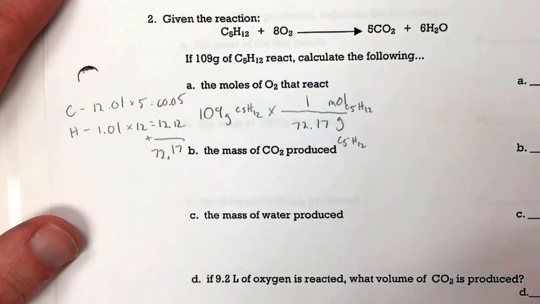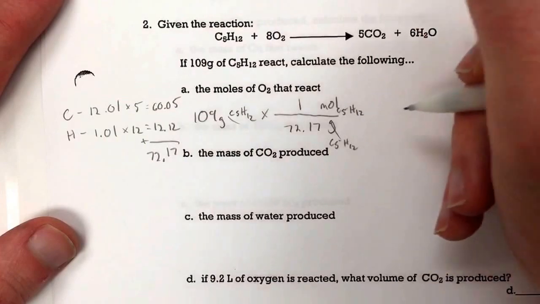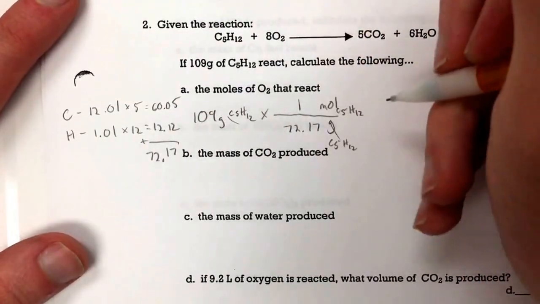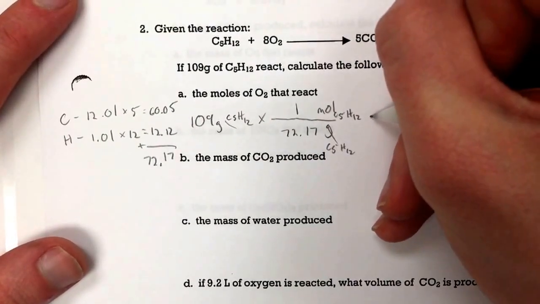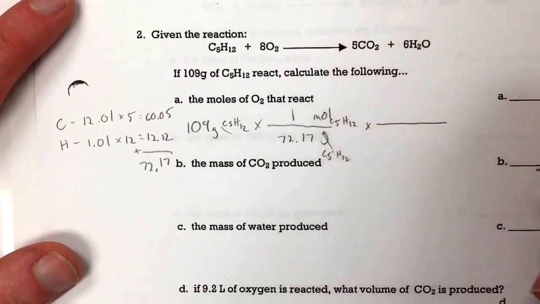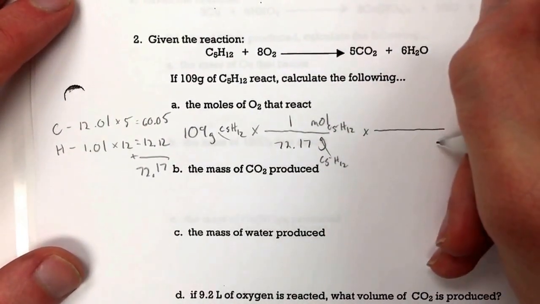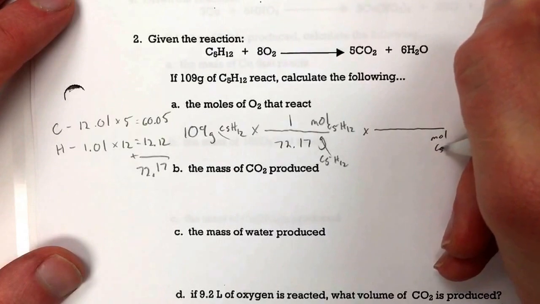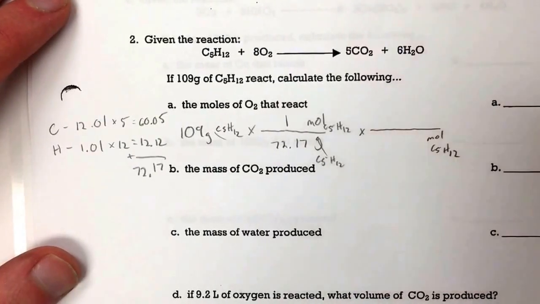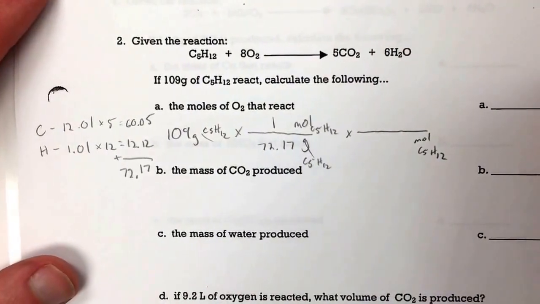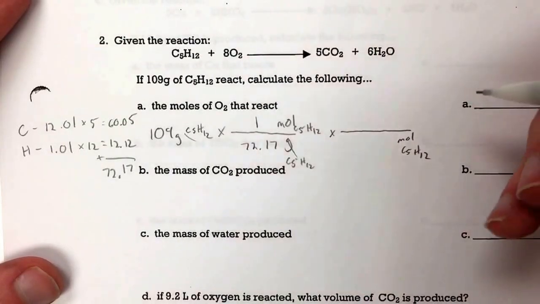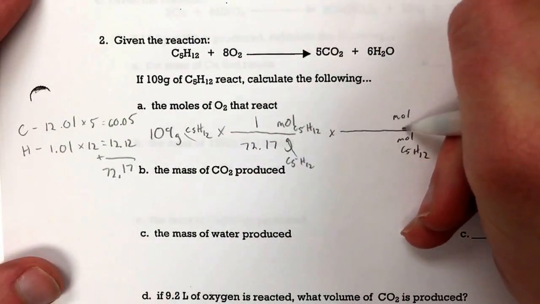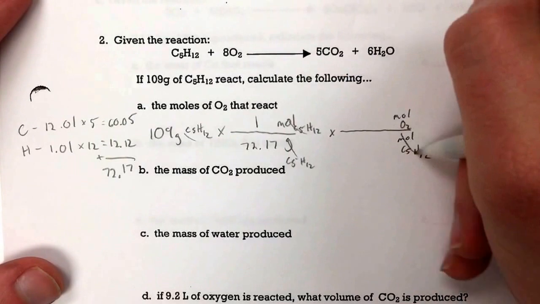Okay? So now my labels cancel. I'm left with moles of C5H12. That's not exactly what I want. So I got to do another times goes into. I drop my moles of C5H12 down. Okay, and I'm going to moles of O2. So that's what I put up top, moles of O2, and you can see these labels cancel out.